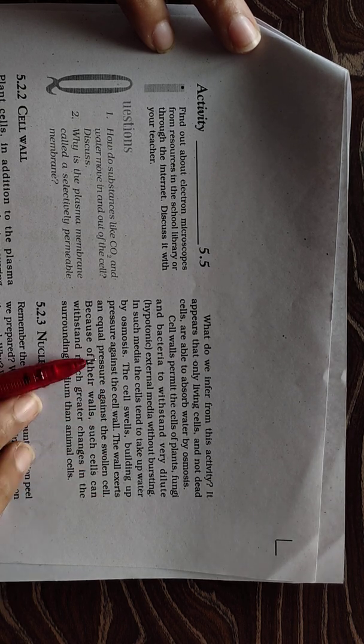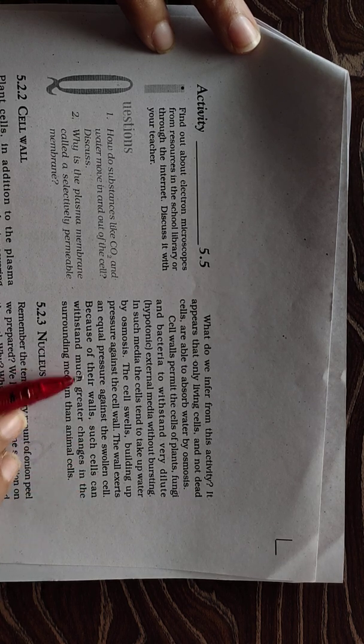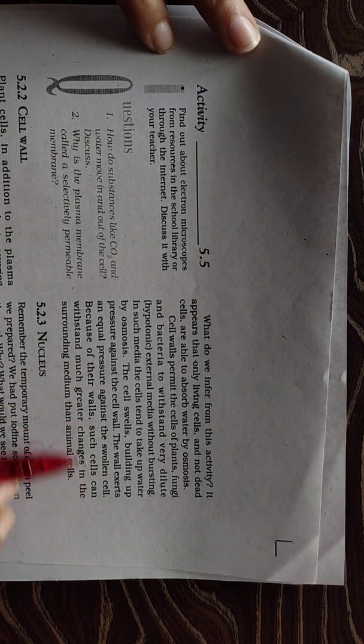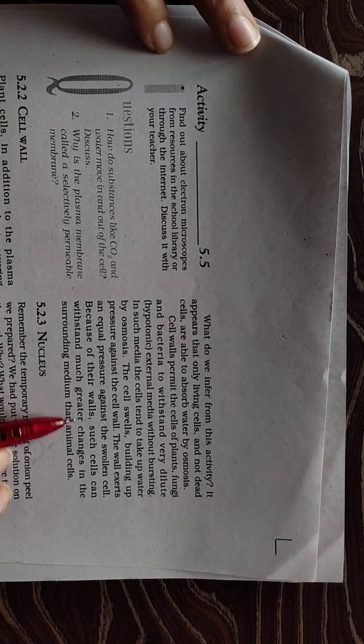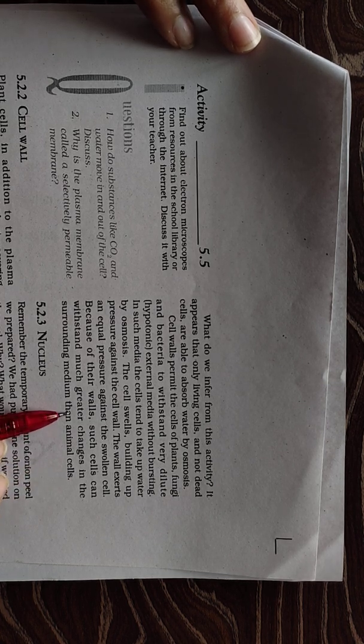The wall exerts an equal pressure against the swollen cell, and because of their walls, such cells can withstand much greater changes in the surrounding medium than animal cells, and that is the reason the cell will not burst by taking up water and applying pressure on the cell wall. It will withstand, right? So that is another advantage of the cell wall.